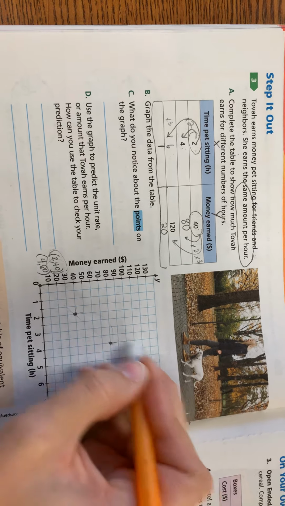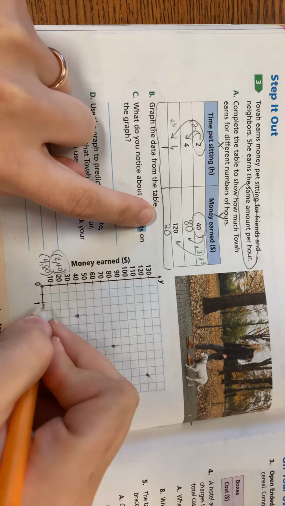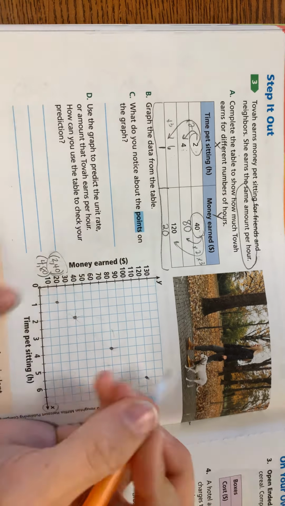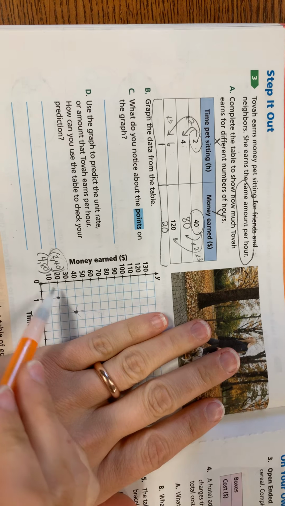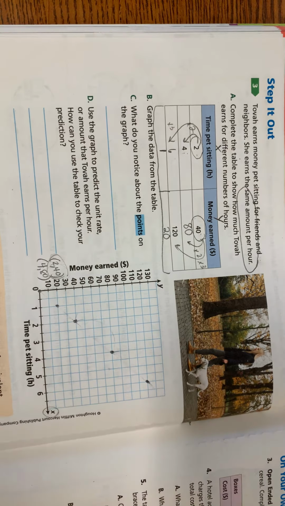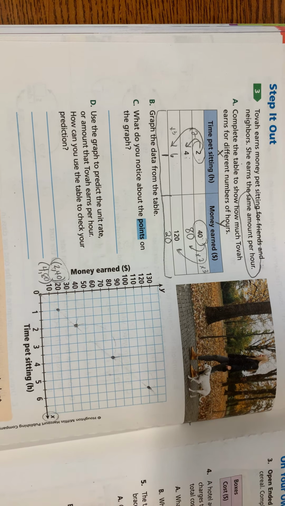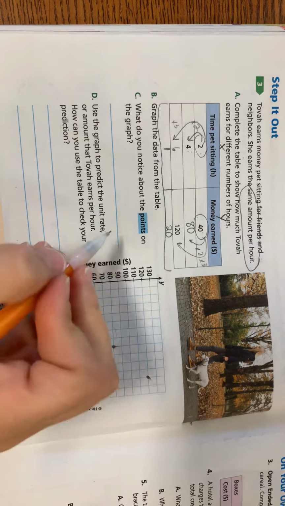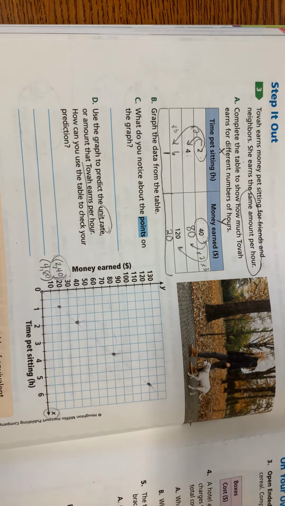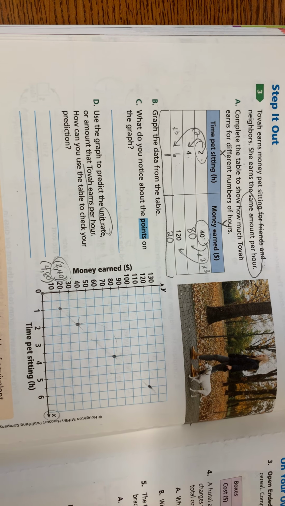Okay, I could add that other point I made earlier, 1, 20. So for 1 hour, she gets paid 20. And look at that, the distance here is nice and even. All right. Use the graph to predict the unit rate, or how much Tova earns per hour. Well, darn, I already gave you that answer at the very beginning.